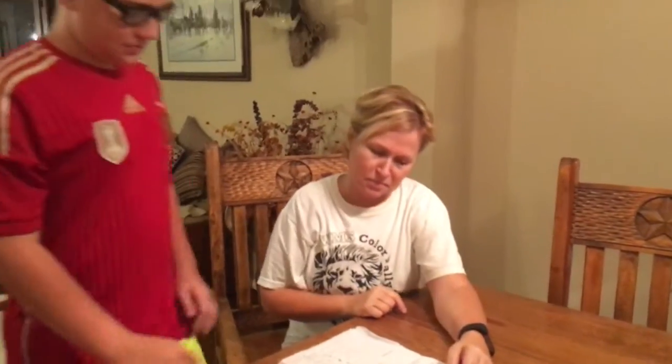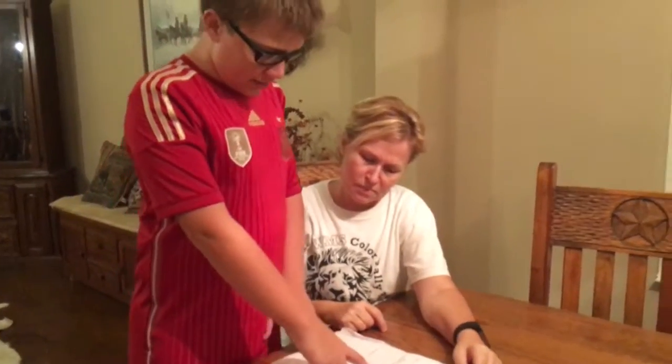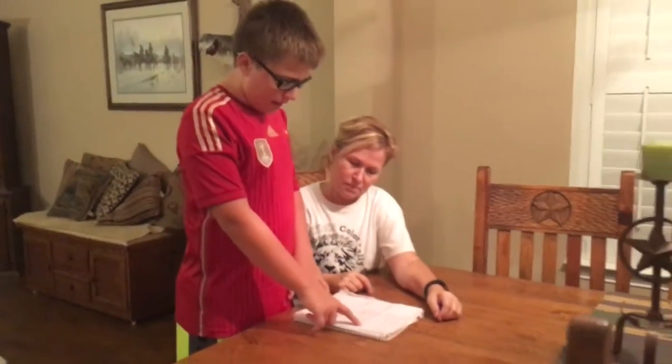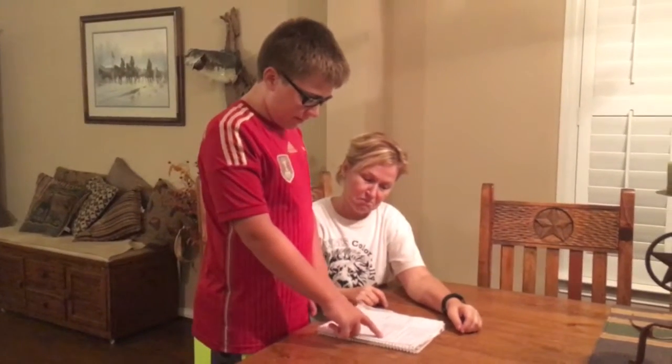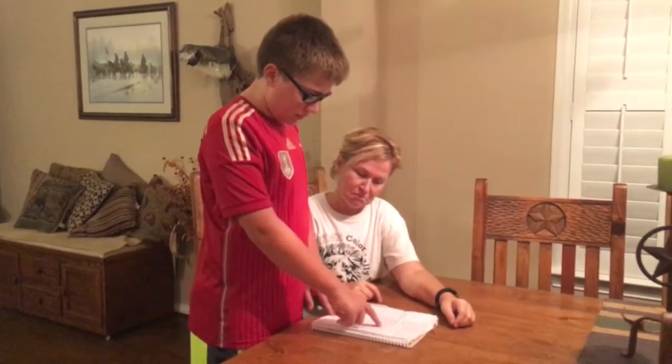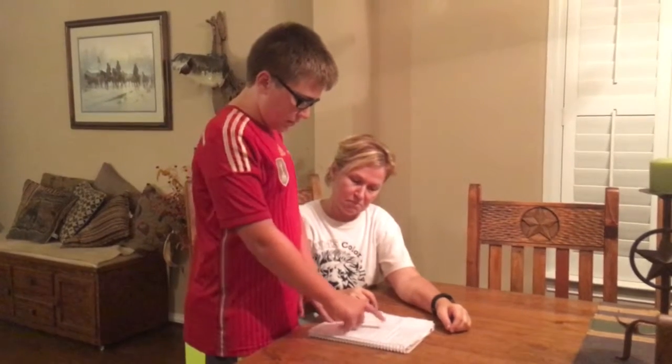Gary, can you help me understand what this law of conservation of mass is? Sure. The law of conservation of mass states that matter cannot be created or destroyed. The number of atoms of each element found in the reactants and the number of atoms of each element found in the products must be equal.